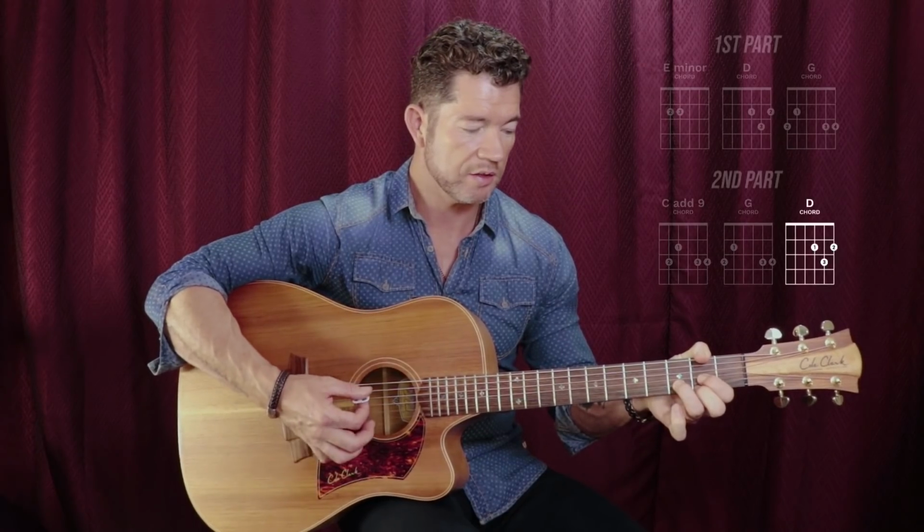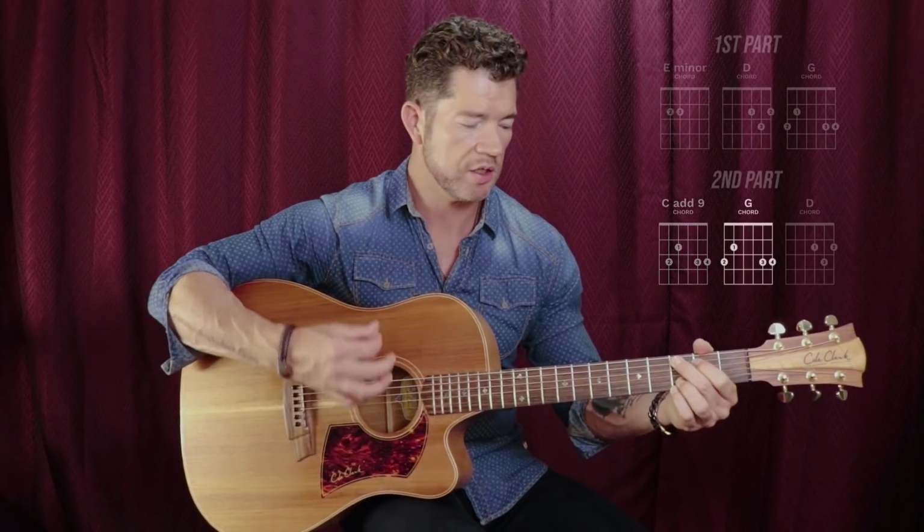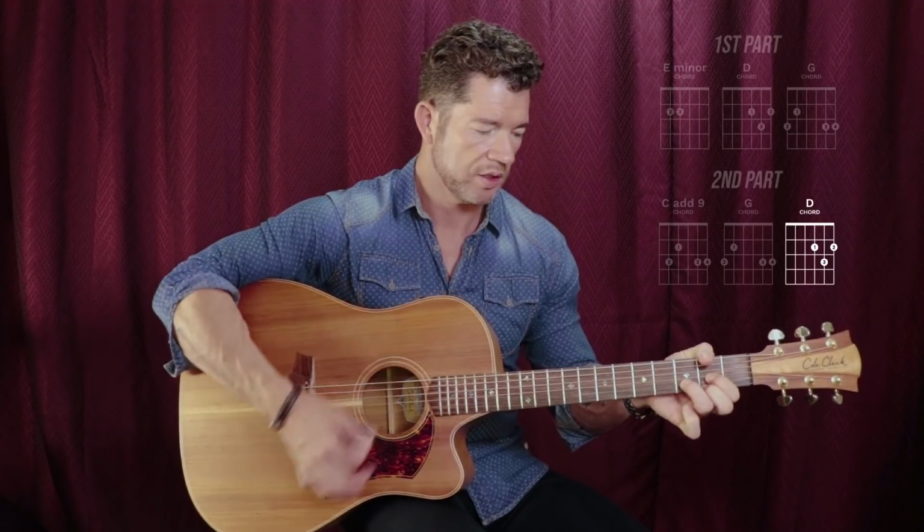It's a really different feeling. It really is a massive different thing. But that's a cool way to go. So that's the first part of the song. The next part of the song is going to go C9, G, D, D, meaning a bar of C9, a bar of G, a bar of the 2 bars of D.